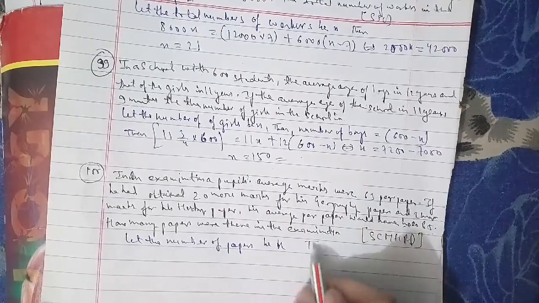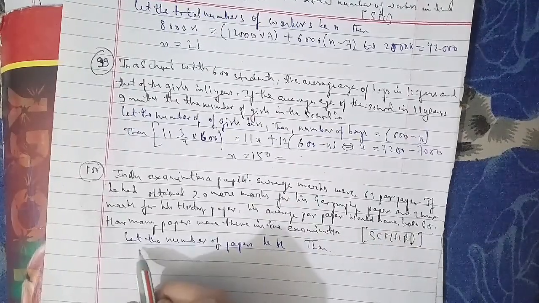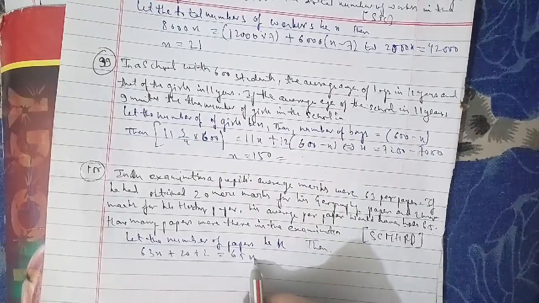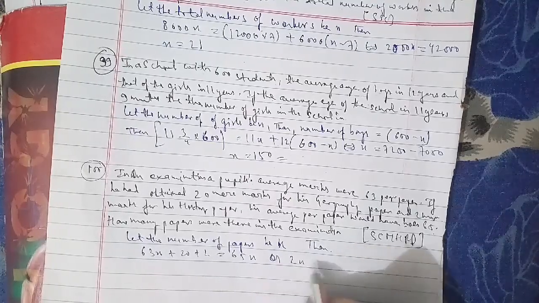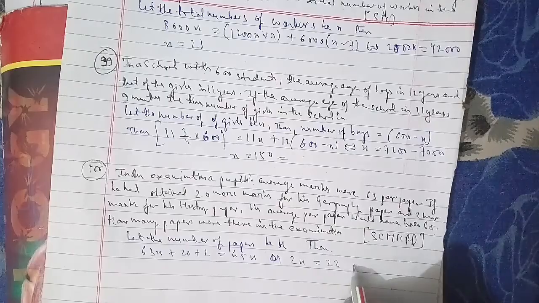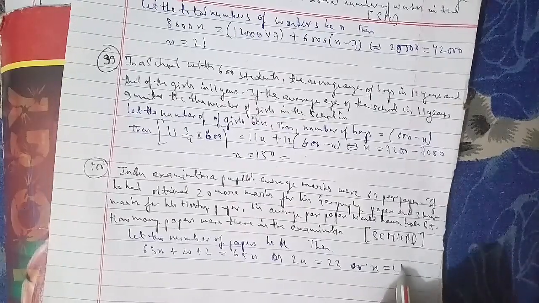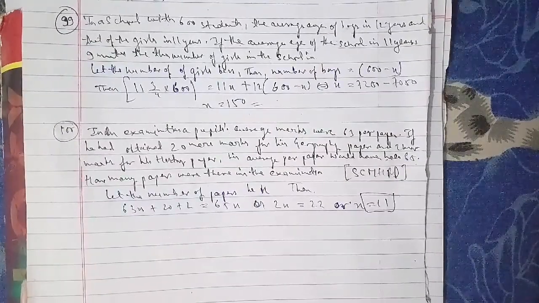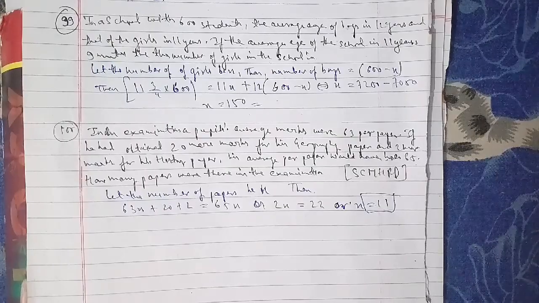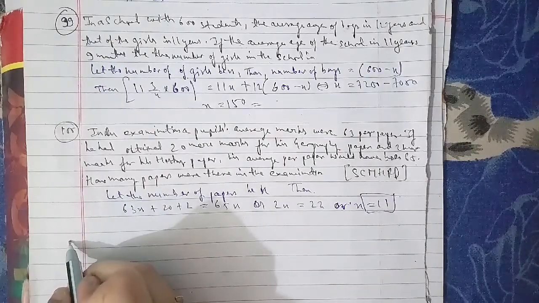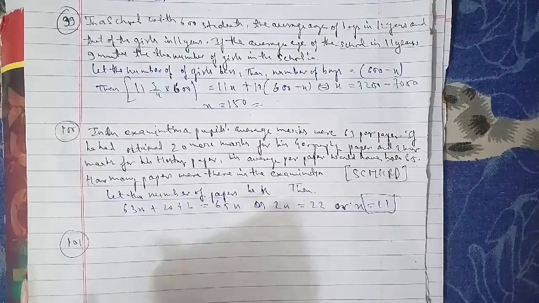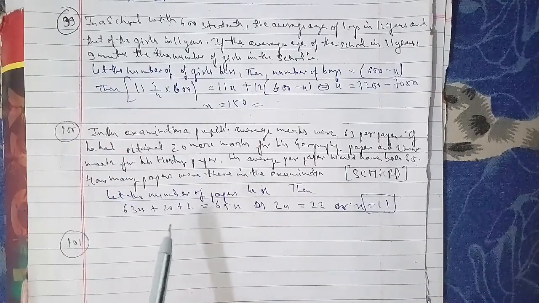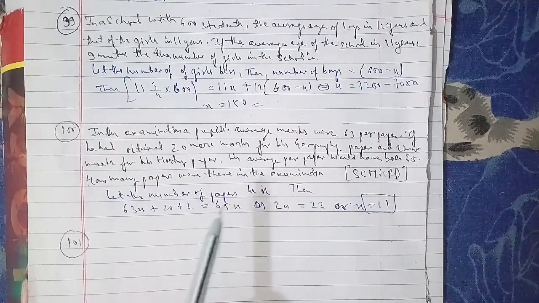The average age of students of a class is 15.8 years. The average age of boys in the class is 16.4 years and that of the girls is 15.4 years.